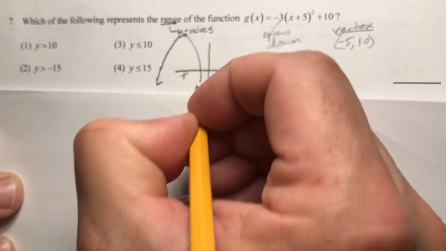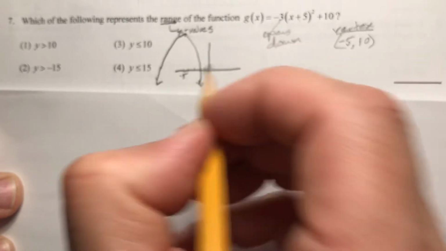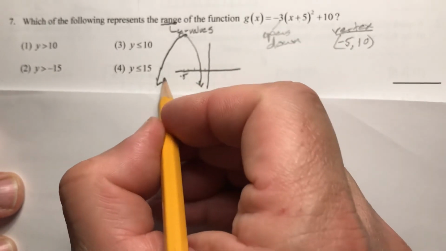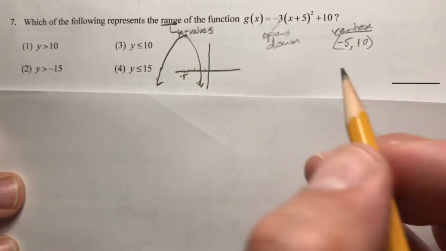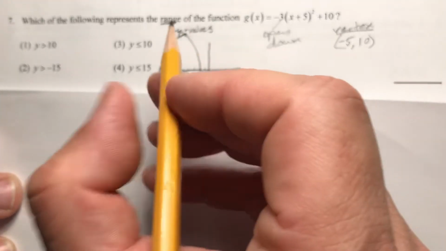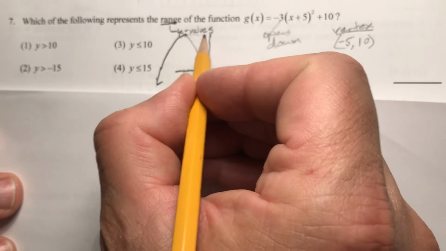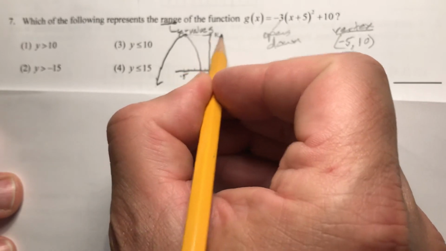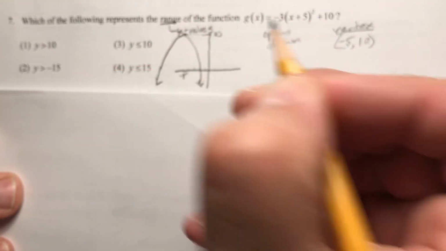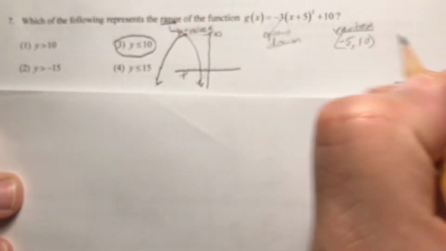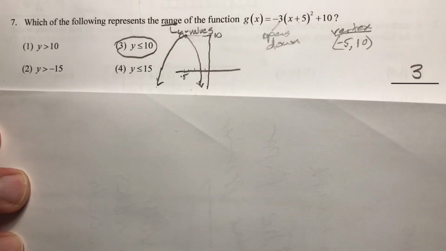So I say, what's the lowest y value? Well, remember, they got arrows here, which means it goes down and just keeps going. Every y value is less than the height of 10. I didn't draw this fully up here. So you're looking for anything that's y less than or equal to 10. Choice number 3. Done. Reasoned out.